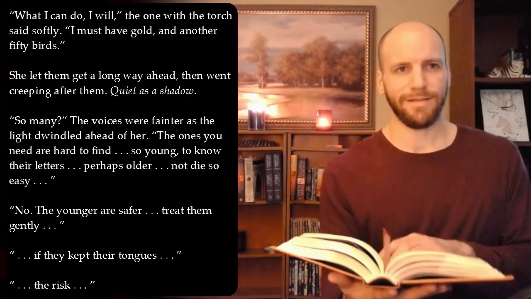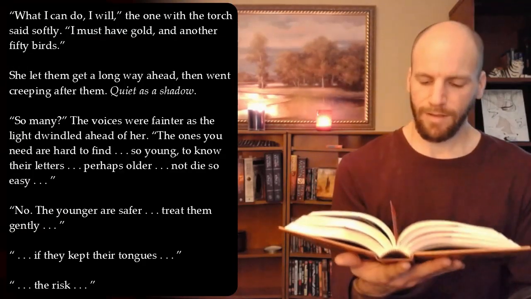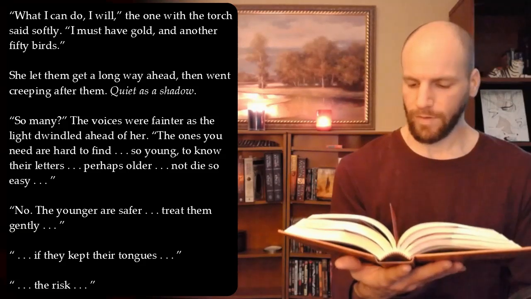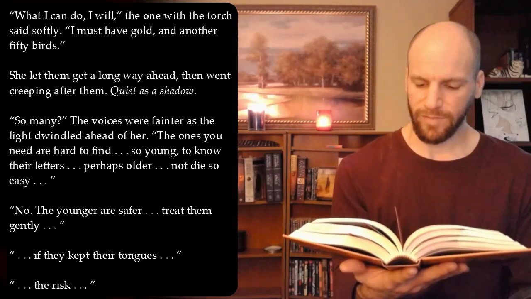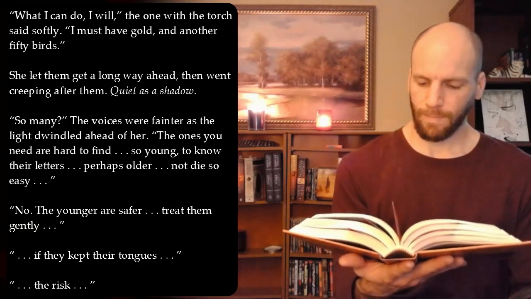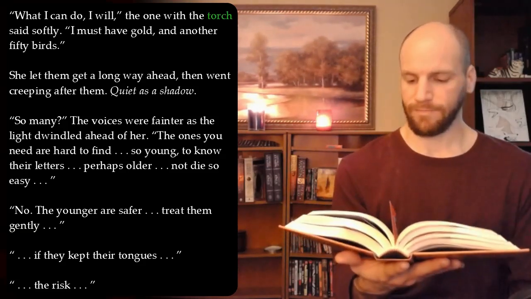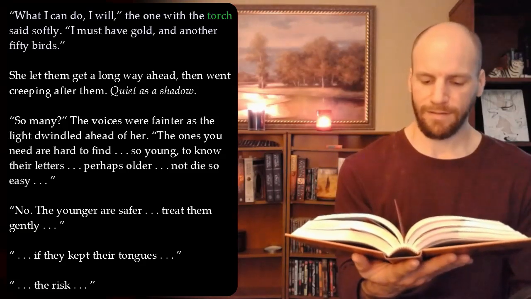There are more identifying features, but we already have the one we need, is that Varys is the one holding the torch. And then we can go back to the end of the conversation and apply that knowledge. "What I can do, I will," the one with the torch said softly. "I must have gold, and another 50 birds." So this is the man with the torch speaking. So that whole paragraph is Varys.